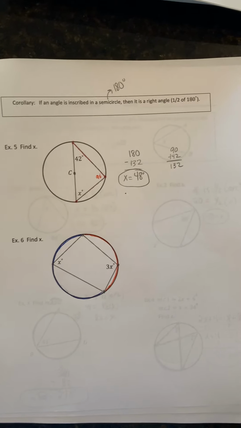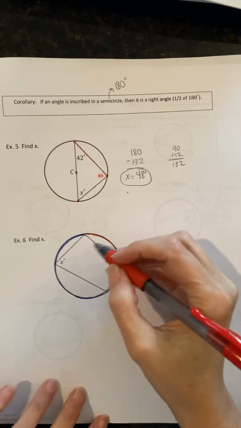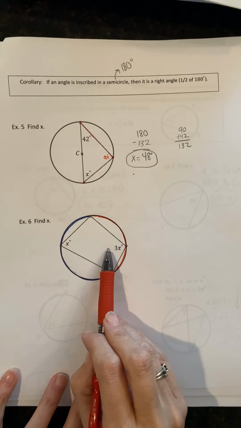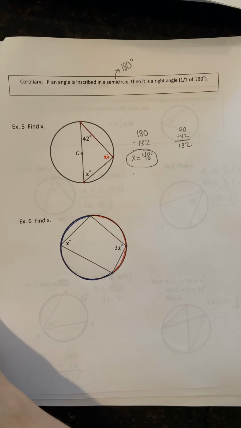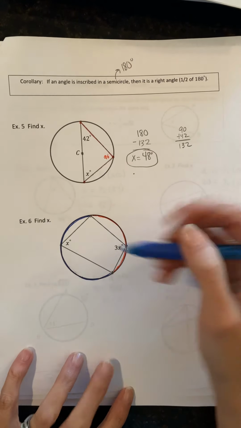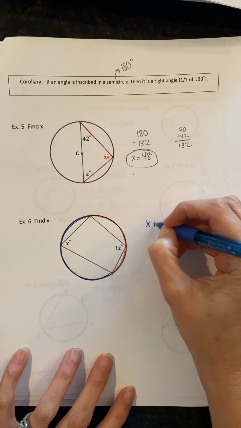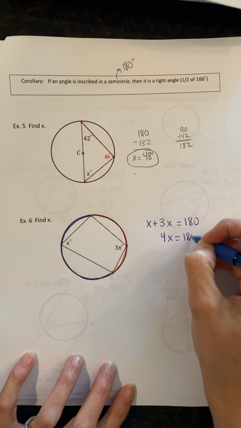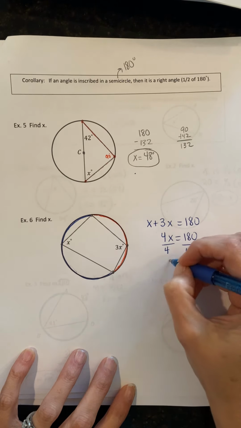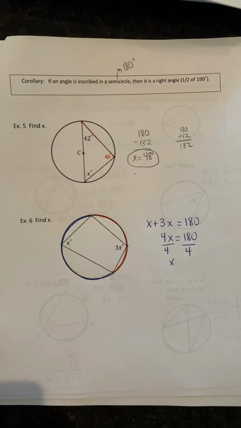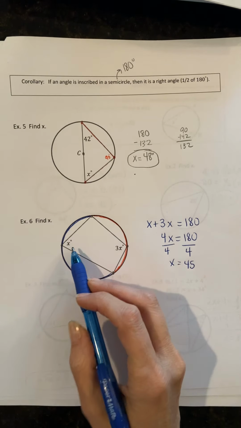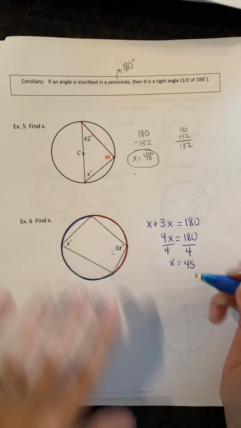Well, together, doesn't that make up the whole 360 degrees? Which means together, those angles are half of 360 degrees. Now that's together. So that means those two opposite angles must be supplementary. So you get 4x equals 180, and then you divide by 4. X is 180 divided by 4, 45 degrees. So x is 45. This angle is 3 times 45.